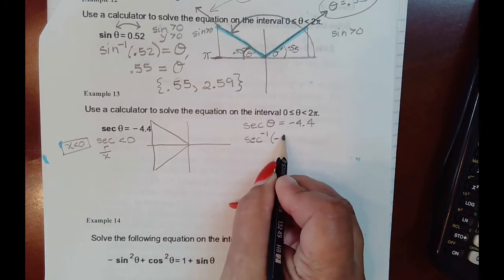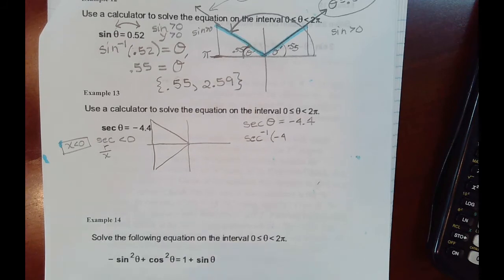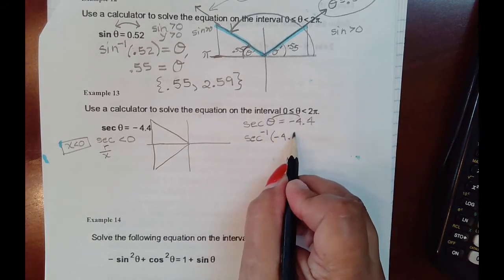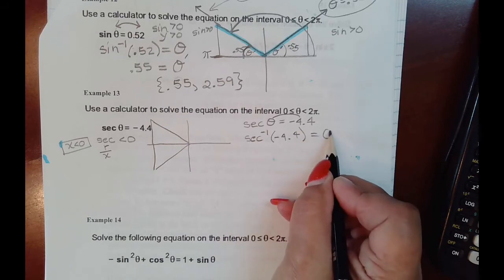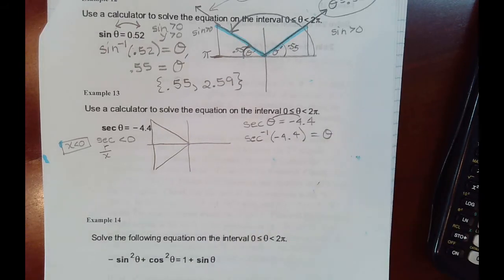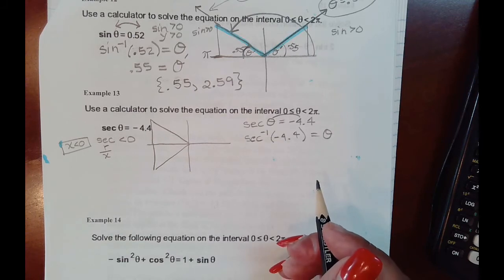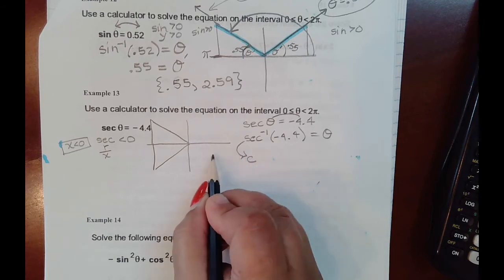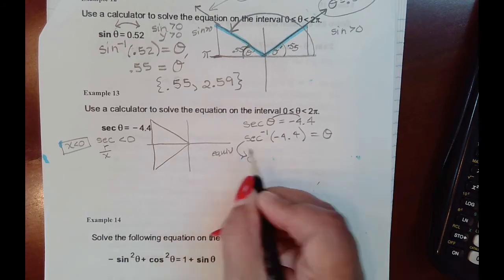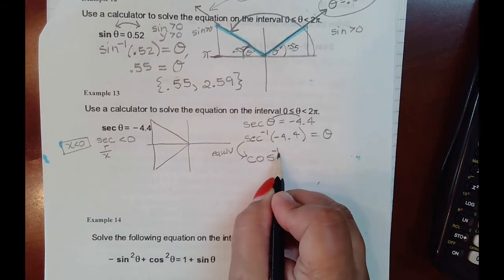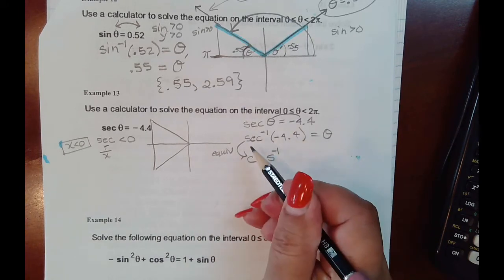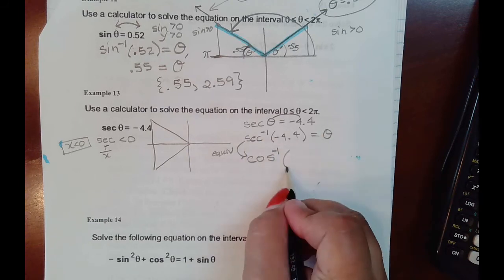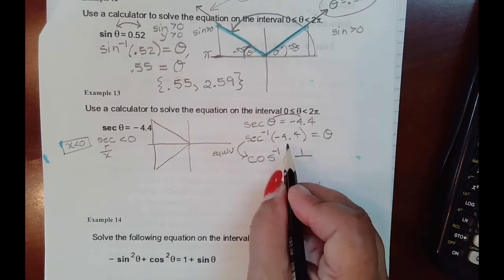Inverse secant finds us the angles. However, when you go to your calculator, you don't have an inverse secant key. So try to remember that inverse secant is equivalent to inverse cosine, because we do have a key for that, and this is reciprocally related, so you also have to use the reciprocal of this domain.